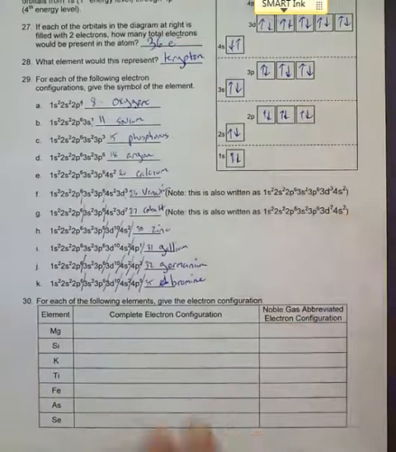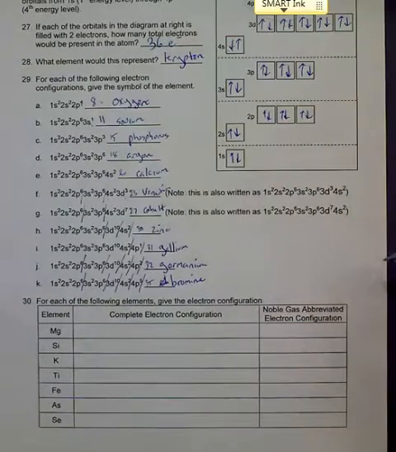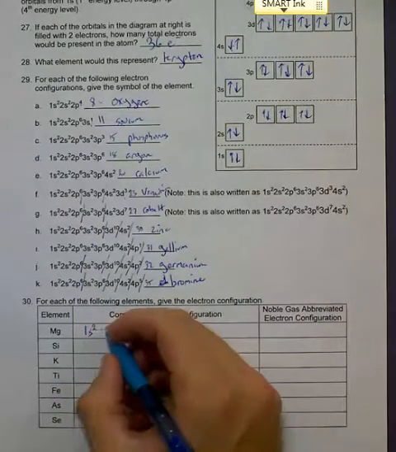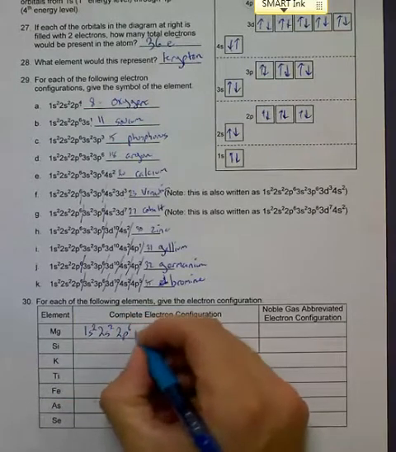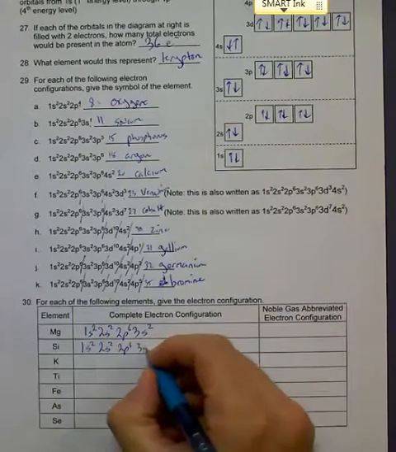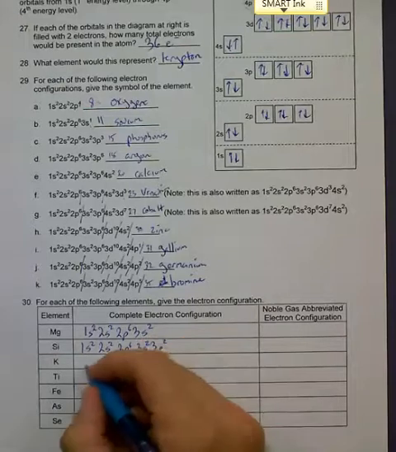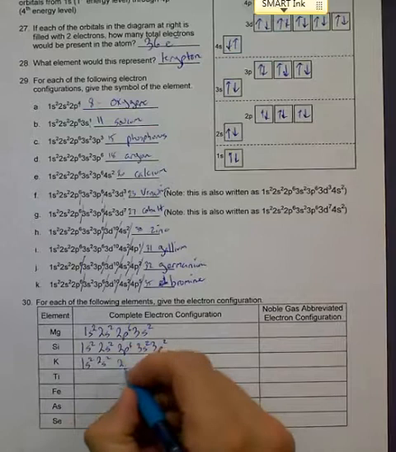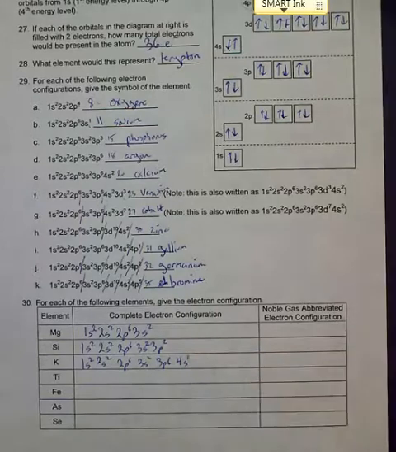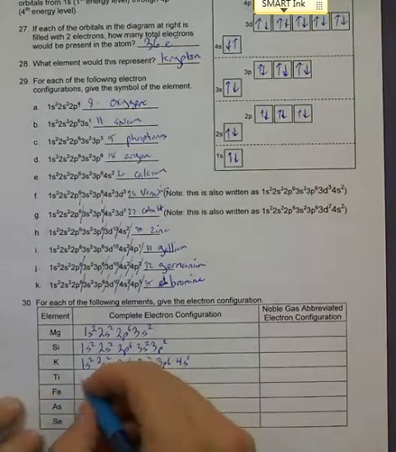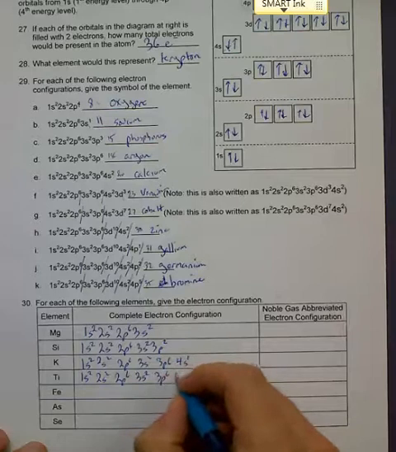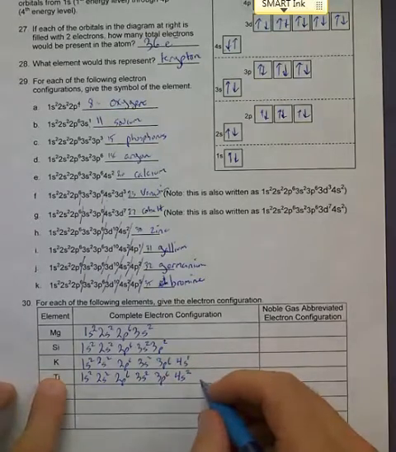So we do have a way to abbreviate all of these electron configurations. Look at magnesium. I'll just give this to you. We look back in the rest of our notes. It is 1s2, 2s2, 2p6, 3s2. Silicon, 1s2, 2s2, 2p6, 3s2, 3p2. Potassium, 1s2, 2s2, 2p6, 3s2, 3p6, 4s1. Titanium, we look at this, 1s2, 2s2, 2p6, 3s2, 3p6. Then we go to 4s2, that's only 20 electrons.